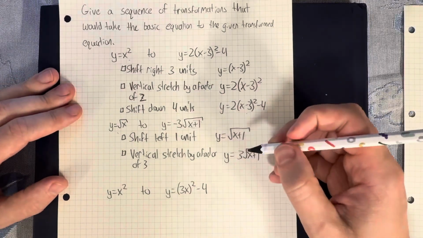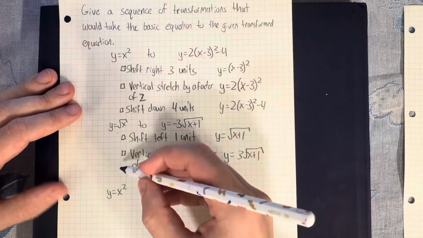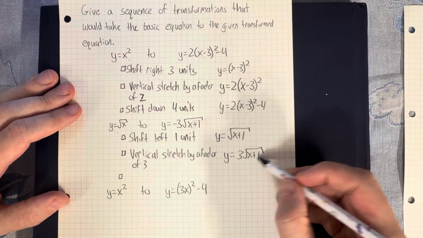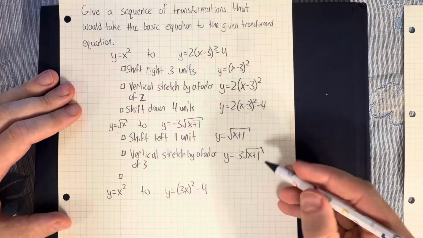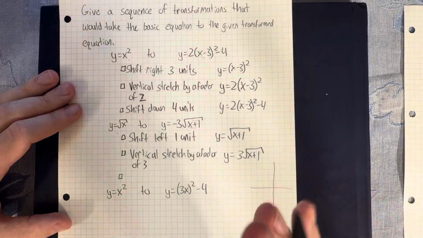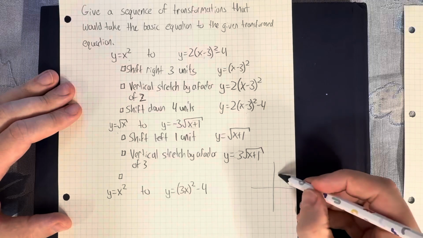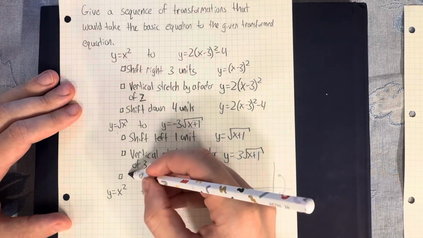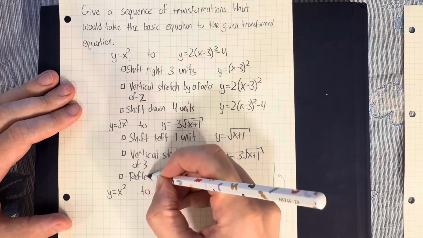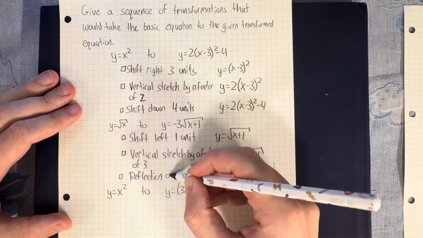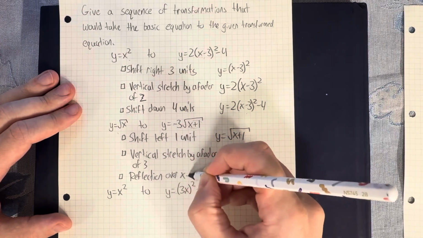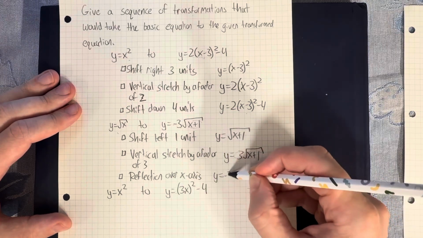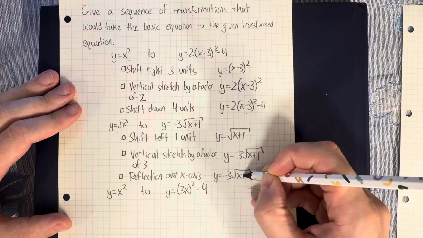And then last but not least, we got that negative in front. And what are we doing? Are we making the input negative? No, we're making the entire thing negative. That's going to be a vertical movement. If we're making the whole thing negative, it's a vertical movement, so we're going to move vertically. It's a reflection over the x-axis. Okay, and that would take us to the old -3. Boom. There we go.